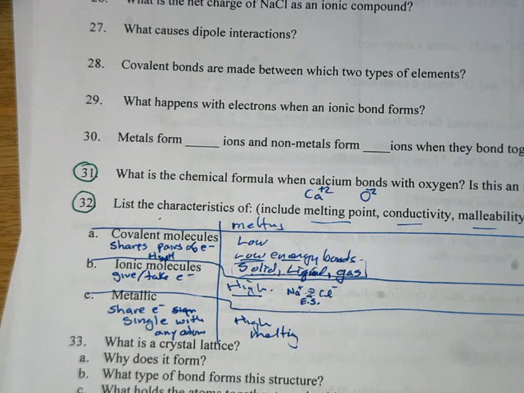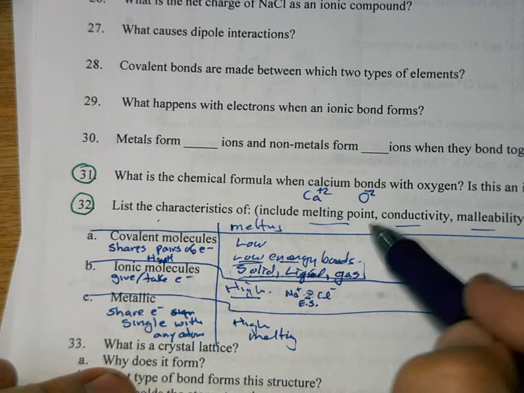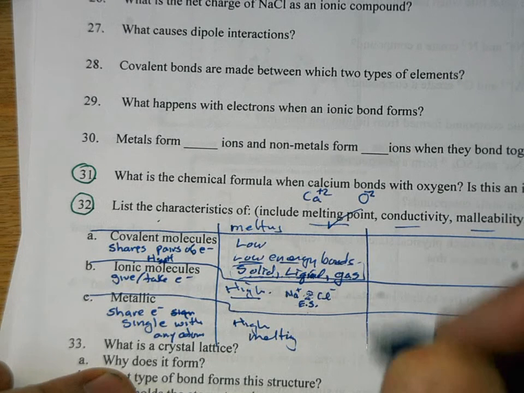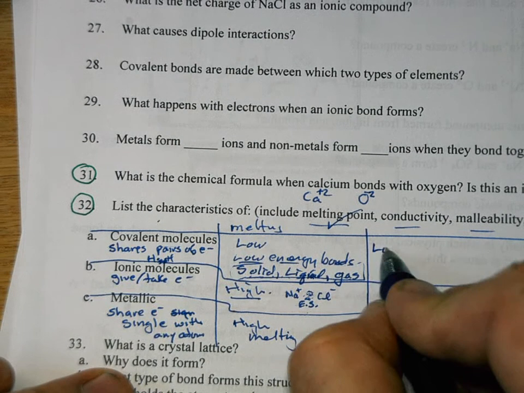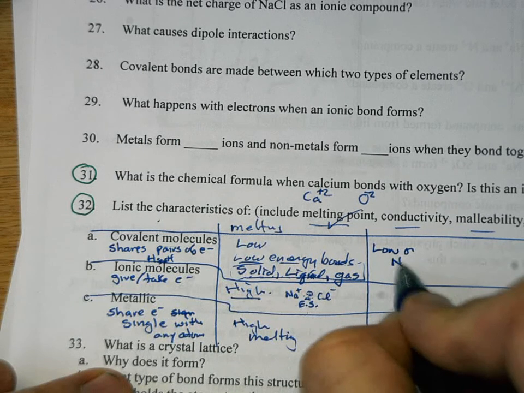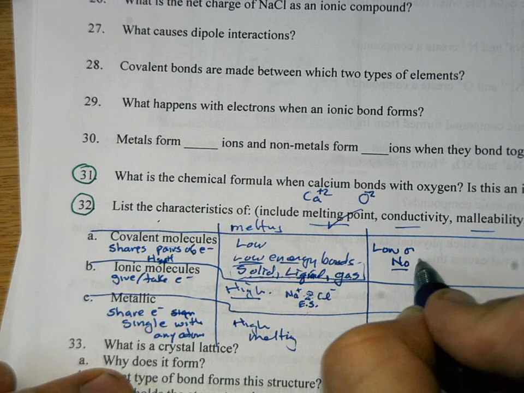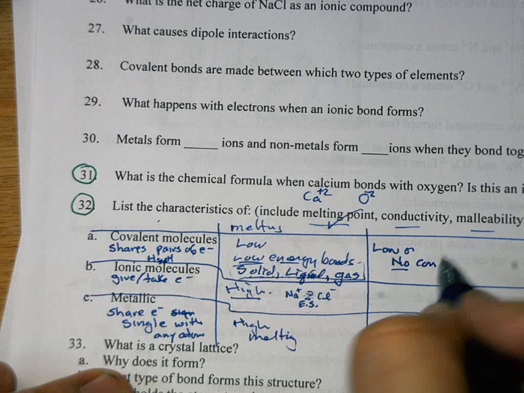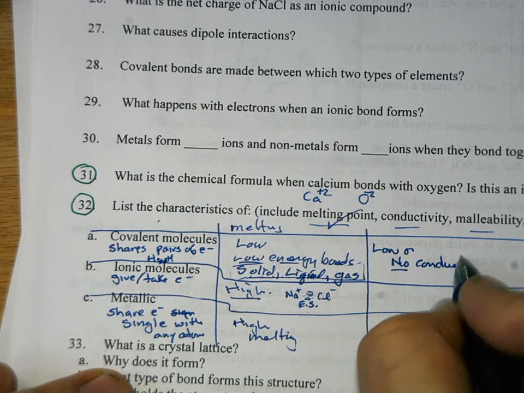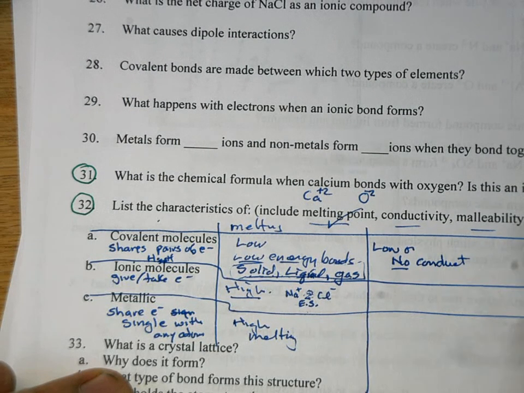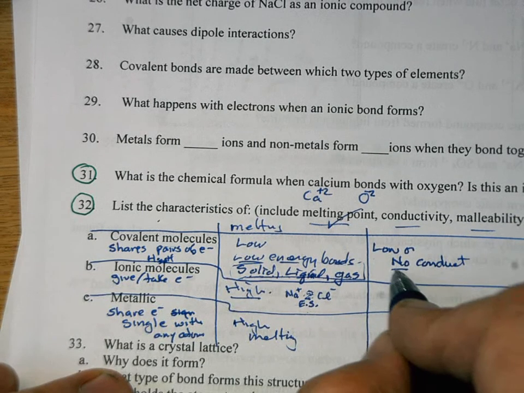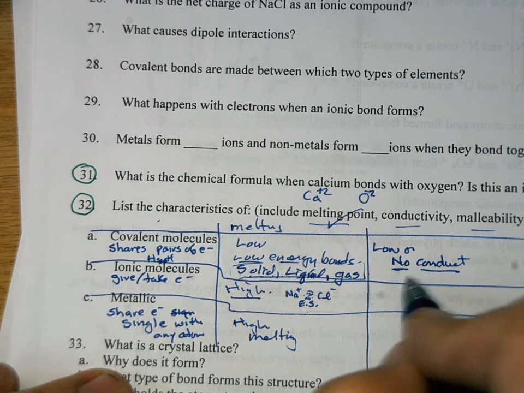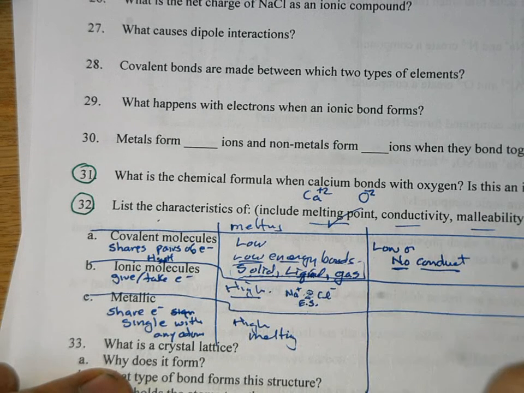Okay, so let's go on over here. We've done melting point. Conductivity. In our lab, we found that covalent compounds had low or really no electrical conductivity. They cannot conduct electricity. When I mixed up our stuff in class, I inadvertently mixed it with tap water, which had some salts in it, so that's why we got some conductivity. But pure covalent compounds like the alcohol had absolutely no conductivity.